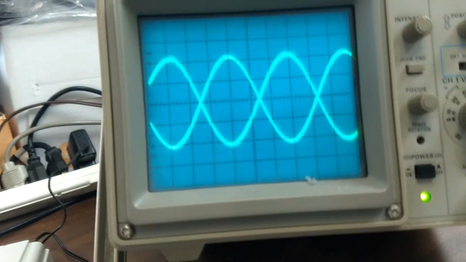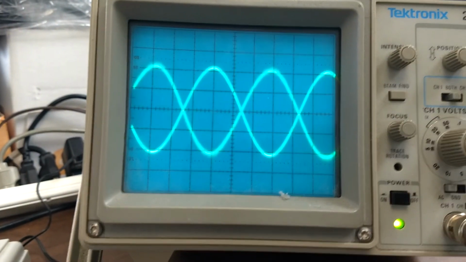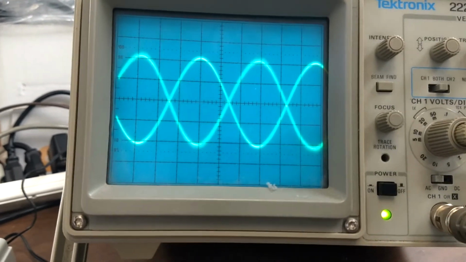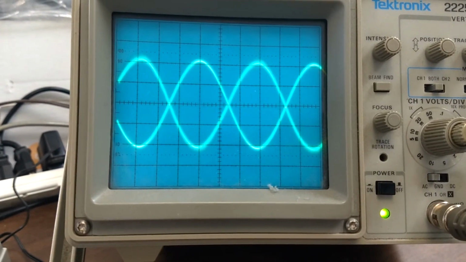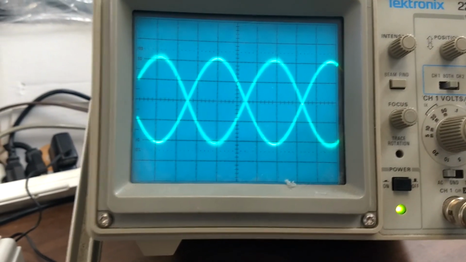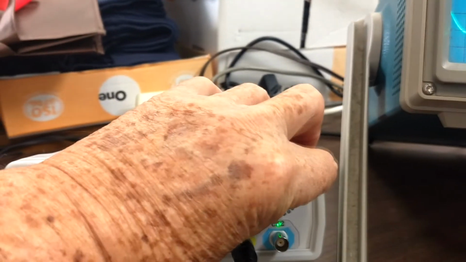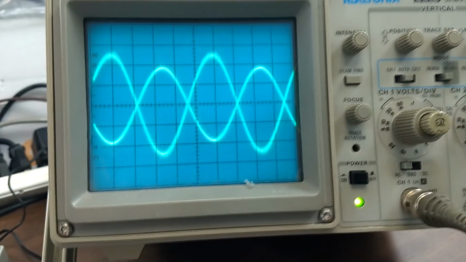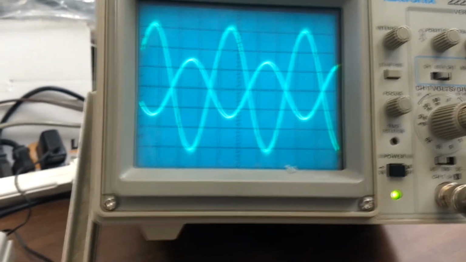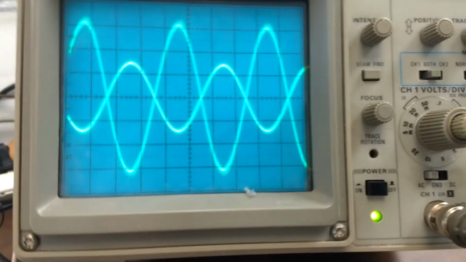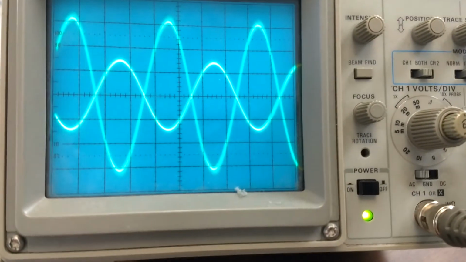So the two voltages are equal and opposite, and notice they're 180 degrees out of phase there. Now if I raise the frequency, you see one is getting larger and one is getting smaller.